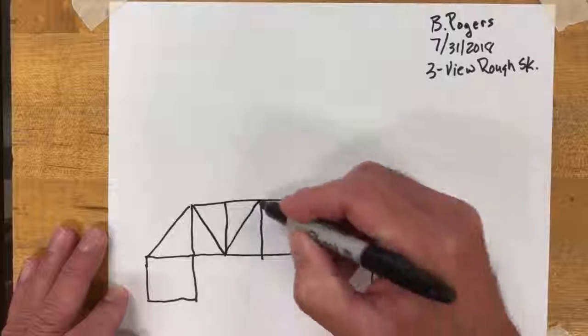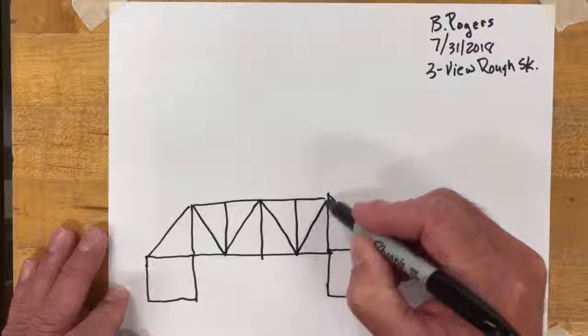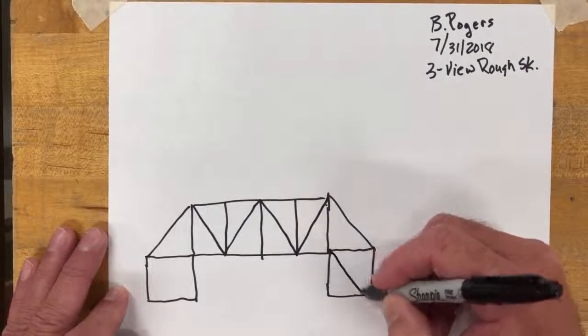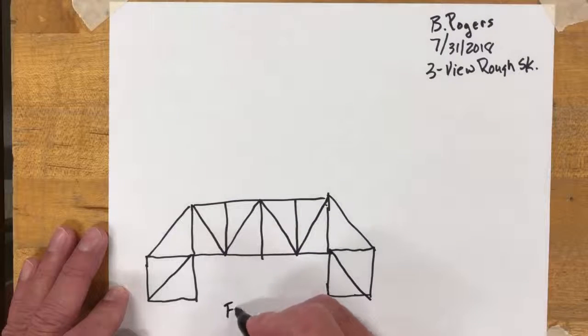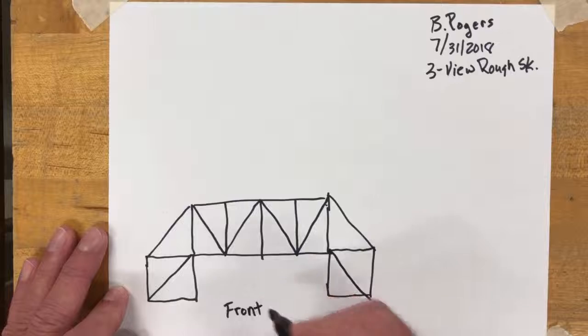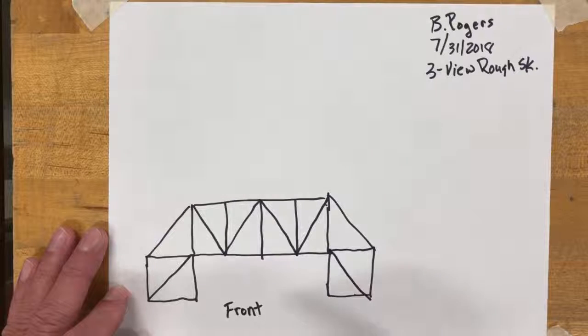Once again, I'm making sure I don't have any 4-sided shapes in there. And this one here, I'm just going to label your front view. Now this is the side of the bridge, but we're going to allow this to be the front of the object as we draw it orthographically.